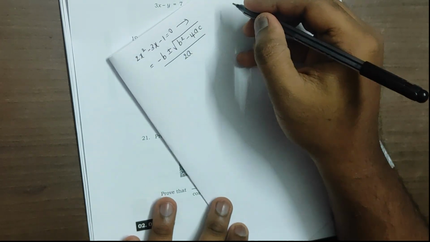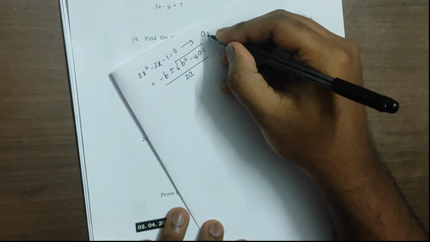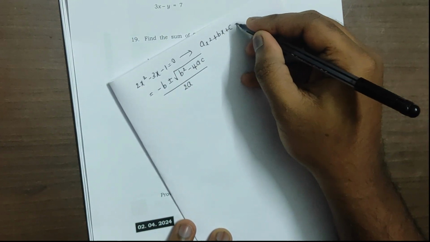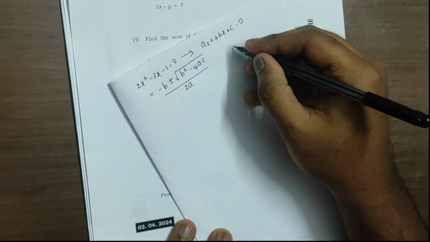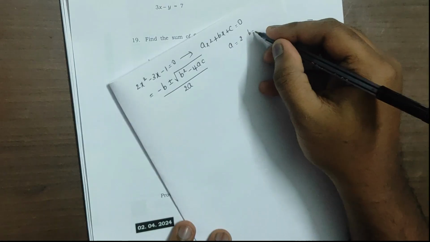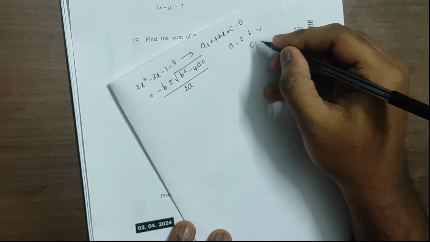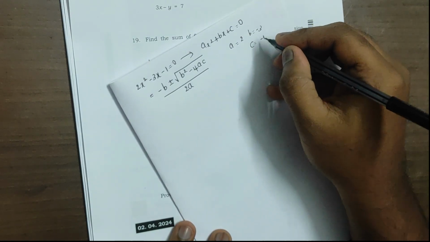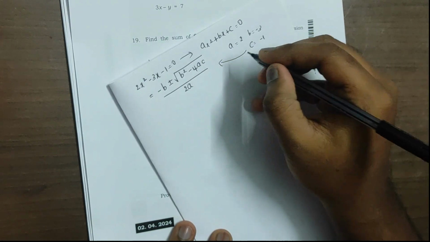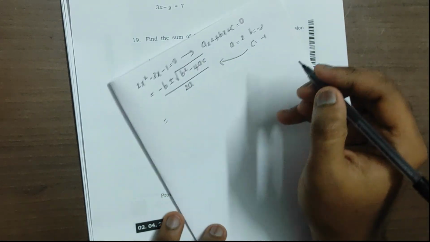This equation is in the form of ax square plus bx plus c is equal to 0. Considering a is equal to 2, b is equal to minus 3 and c is equal to minus 1. Let us substitute these numbers in this formula.